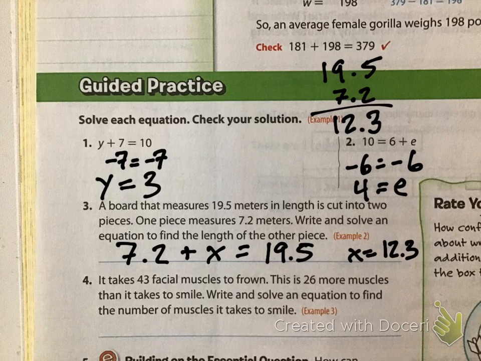Lastly, it takes 43 facial muscles to frown. This is 26 more muscles than it takes to smile. Write and solve an equation to find the number of muscles it takes to smile. Ben, what's your equation? 43 minus 26 equals X. So he has 43 minus 26 equals X. Awesome. Who has a different equation? Who has a separate one?